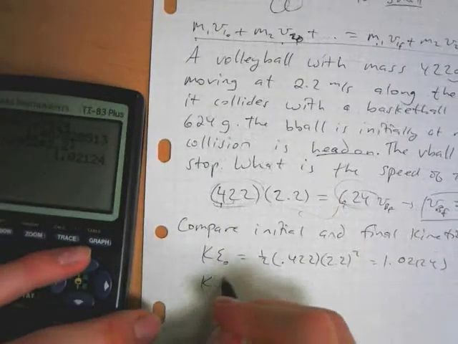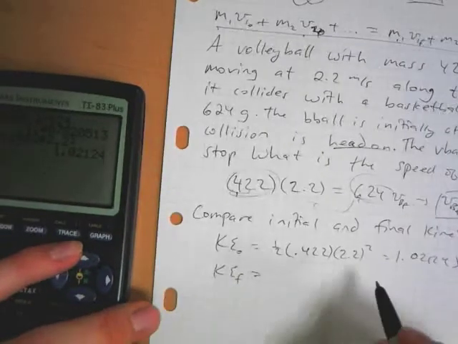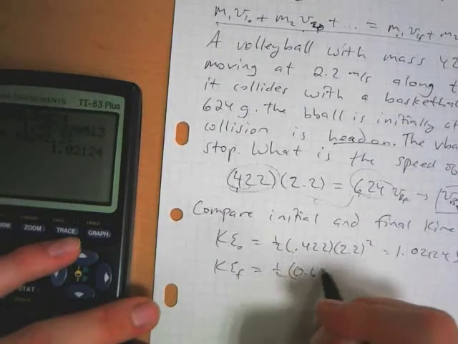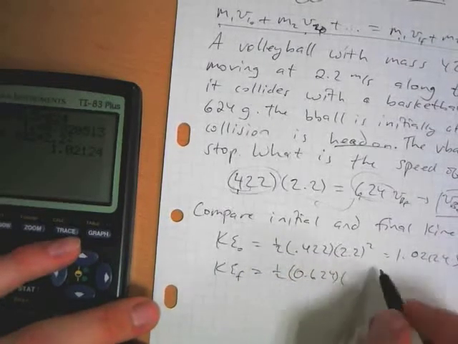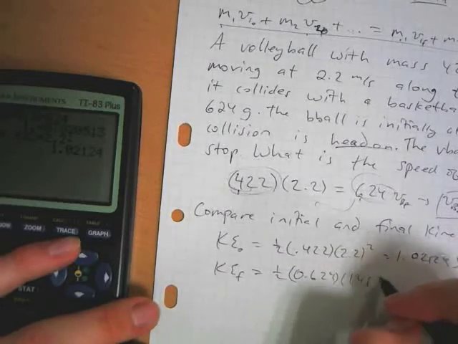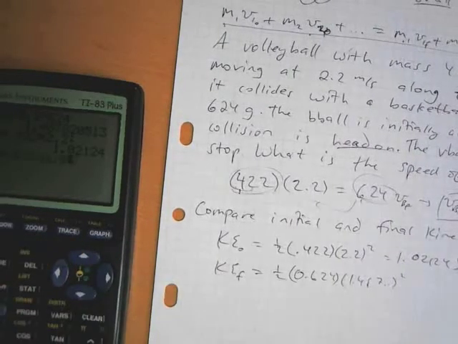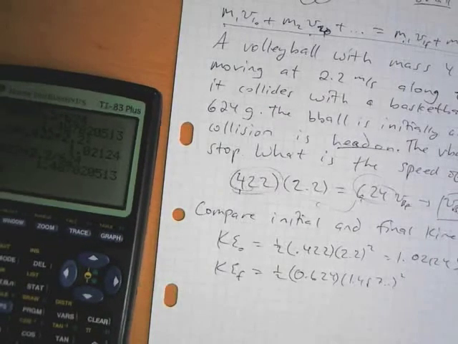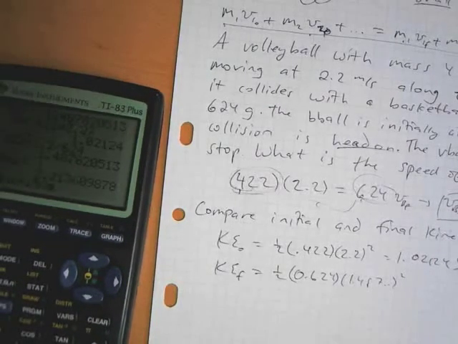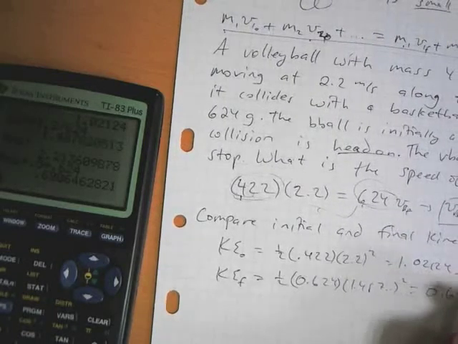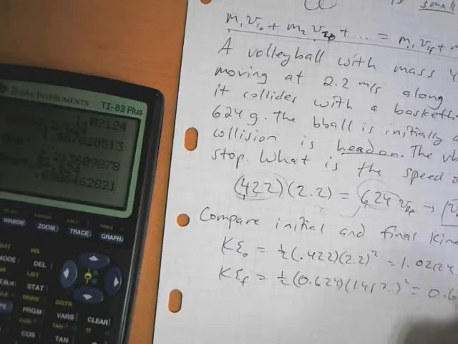Our KE final, well, the volleyball has no kinetic energy at the end, so you just have 1/2 times 0.624 times 1.487 squared. So if I punch that in, I get that our final kinetic energy is 0.6906 whatever joules.